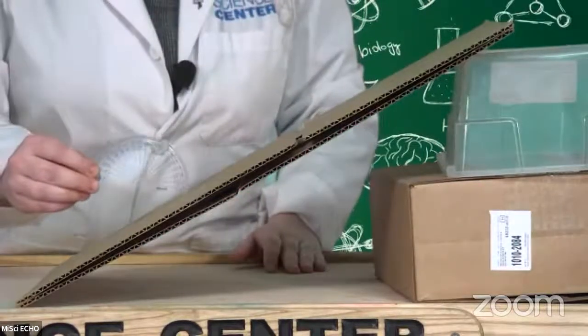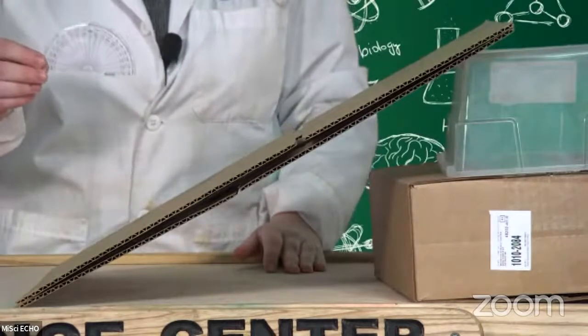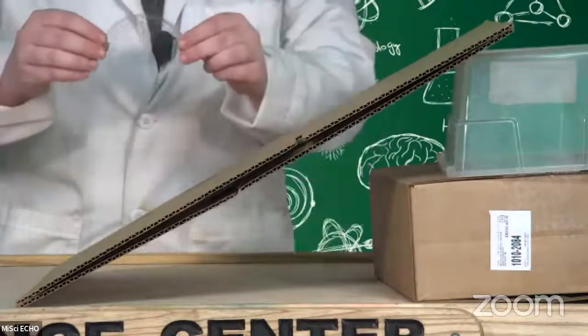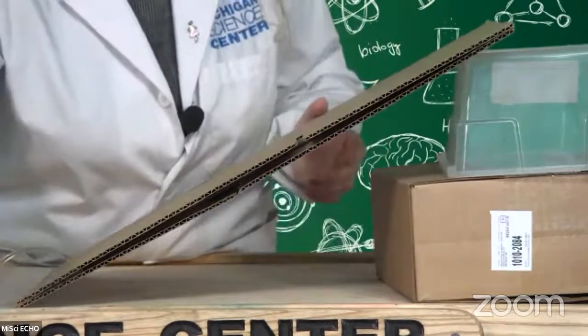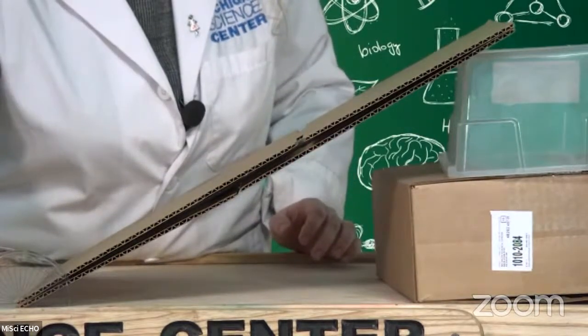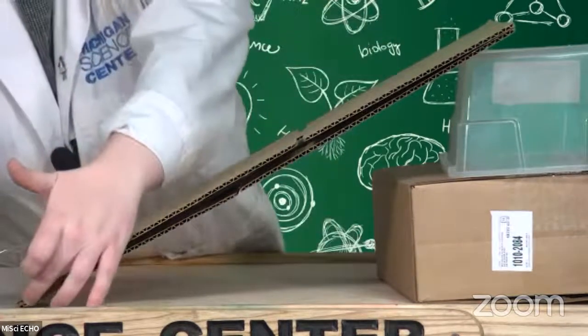Inside of your kit, we also provided one of these. This is a special math tool called a protractor. And this protractor helps us measure angles. So the way that we use it is you put it flat on the table, basically flat on the table to where the ramp meets the table. And then you measure to see what this line reads.